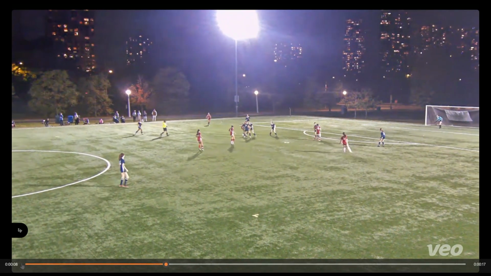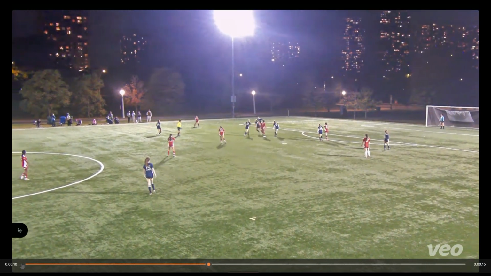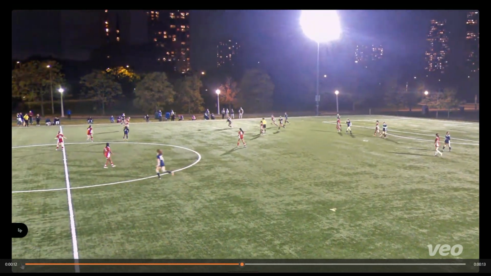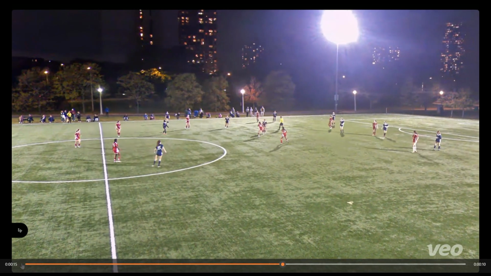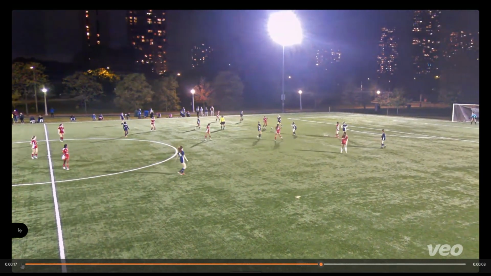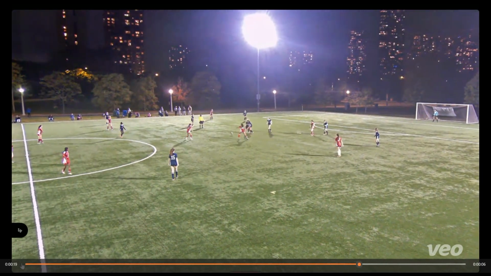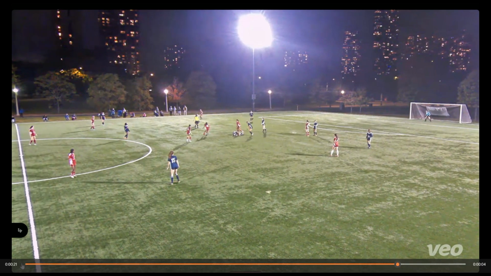So here we see Eliana. We end up losing the ball. It goes back over to the left side where we win the ball. Again, we want to try to recognize the spaces and the moment to change the point of attack. So we gain the ball back. We keep playing it on the left side. We lose the ball and it's still compact. And then from the foul, we end up losing the ball entirely.